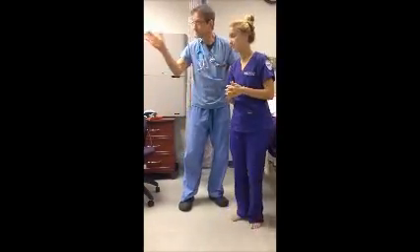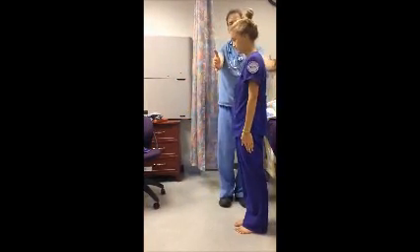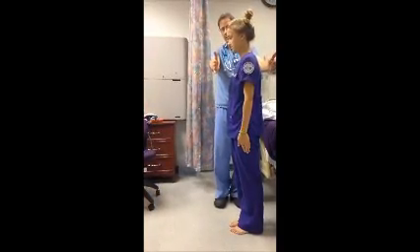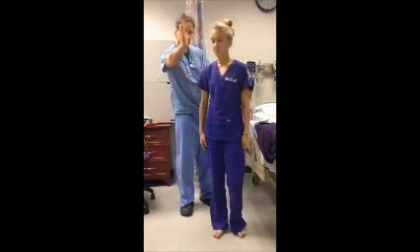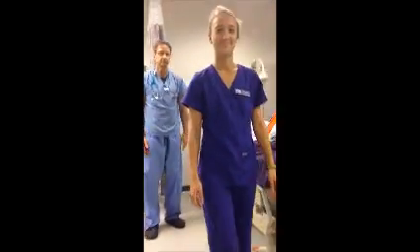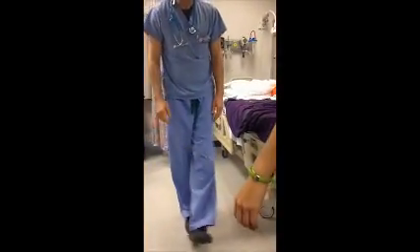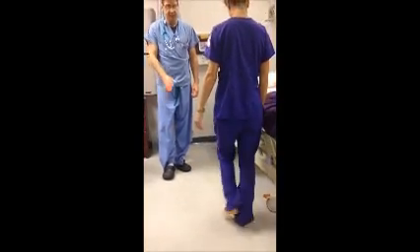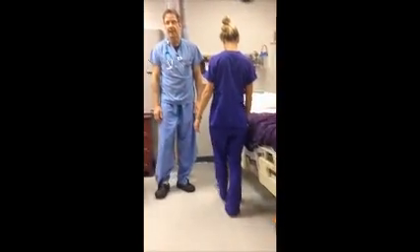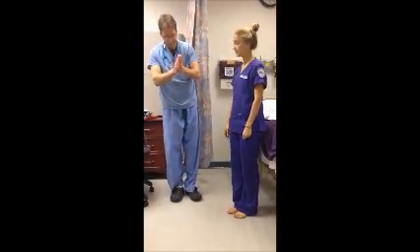Have you turn this way for me. Feet together. Hands to your side. Close your eyes. Romberg test is negative. That's testing cerebellar function. You can walk straight over there for me. And then turn around. Put one heel in front of your toe and walk this way for me. Okay, so tandem walking or heel to toe walking is good and it's normal. Okay, have a seat.